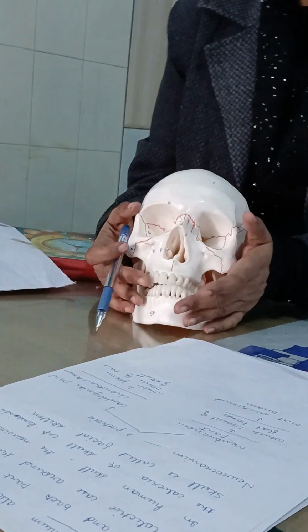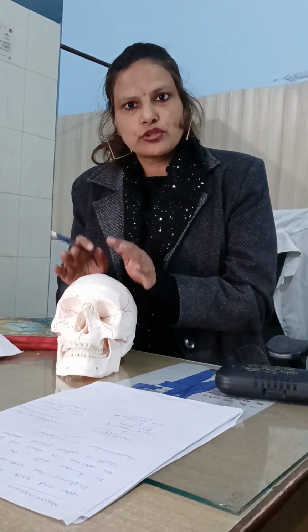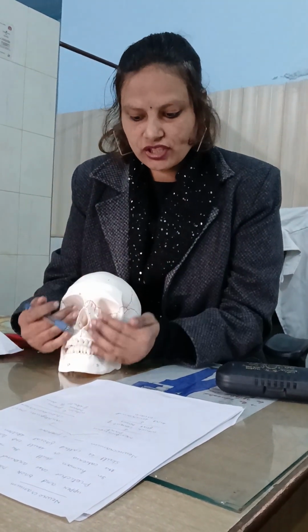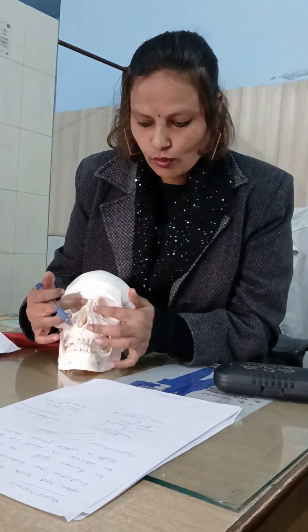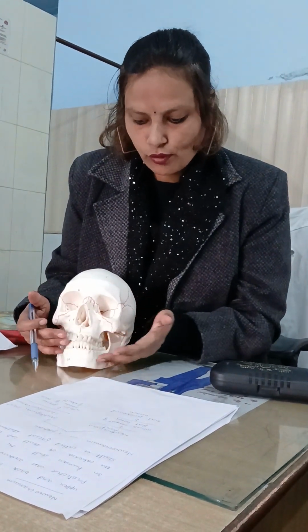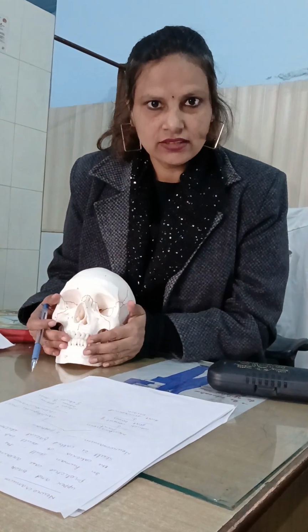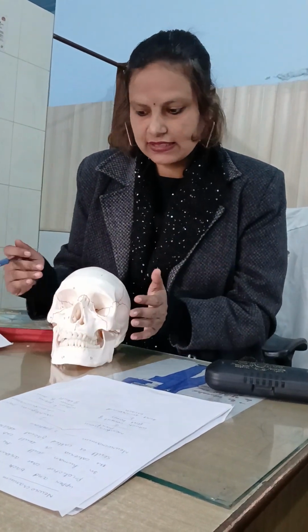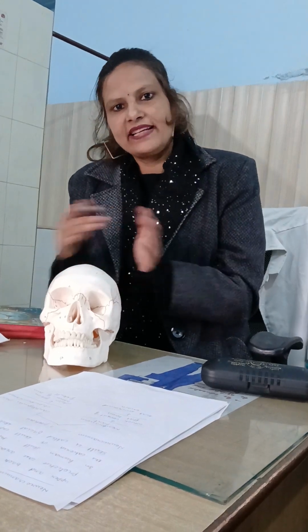So these are our cranium or skull, which consists of 2 parts. First is the cranial vault or neurocranium. Second is the facial skeleton. So the neurocranium protects our brain, and the facial skeleton makes the sockets for the eye, the socket for the nose, and the oral cavity is also made by the facial skeleton. So these are the bones which we will fully explain in our next video.